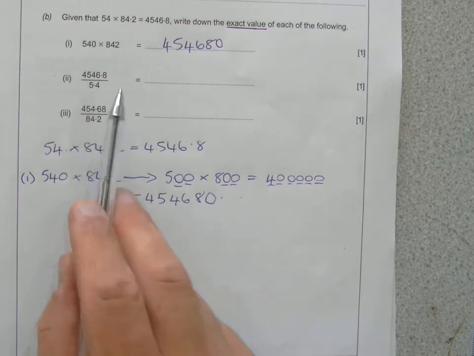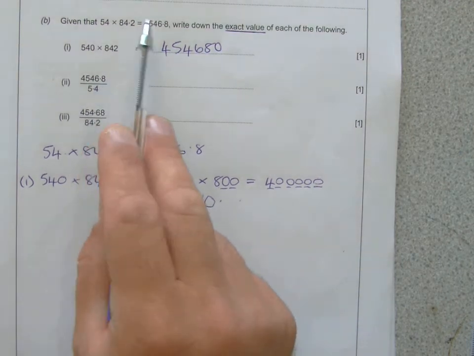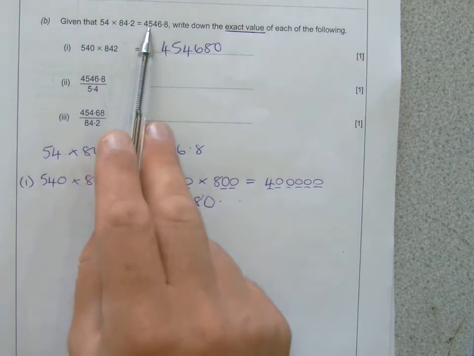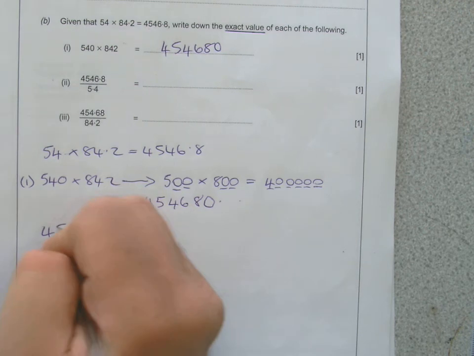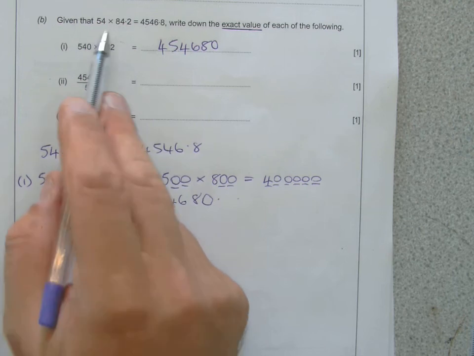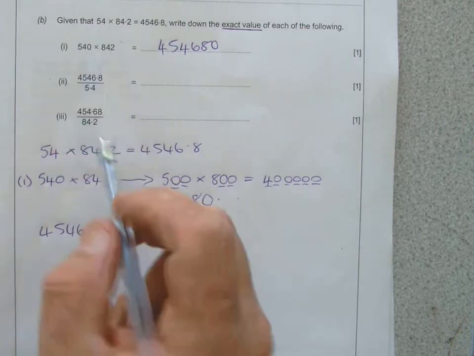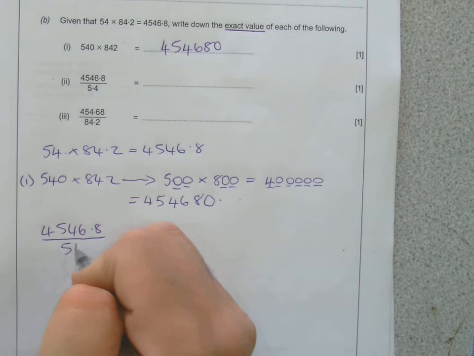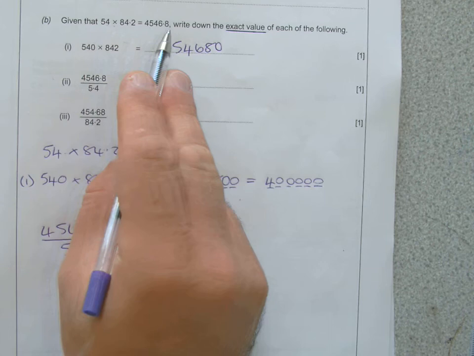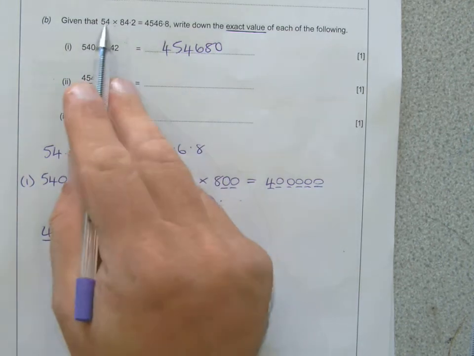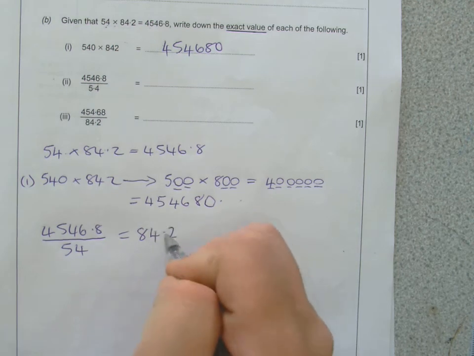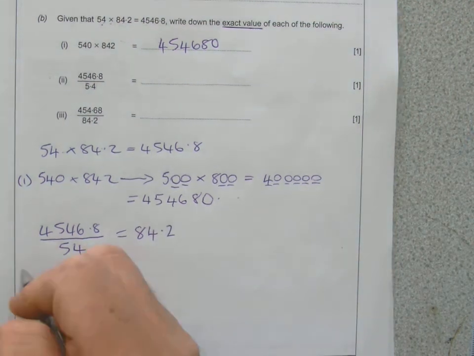Let's look at number 2. Now, number 2 is written differently, and so what we need to do is rearrange this original up here, so that it looks like this. So the original, 4546.8, and I need to divide it by 5.4. Now, if I go back to this, I'd need to divide obviously by 54. That's what it corresponds to. So in effect, what I'm doing is I'm taking that 54, which was multiplying here, taking it over and dividing. And that will equal 84.2.